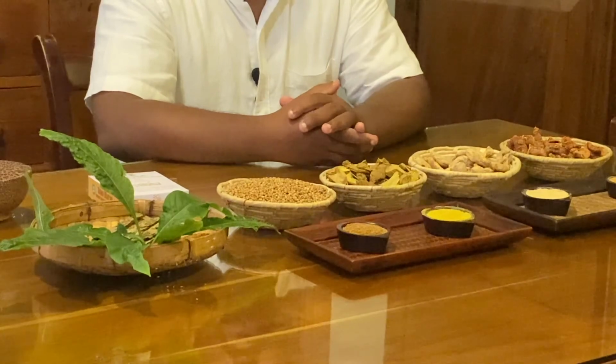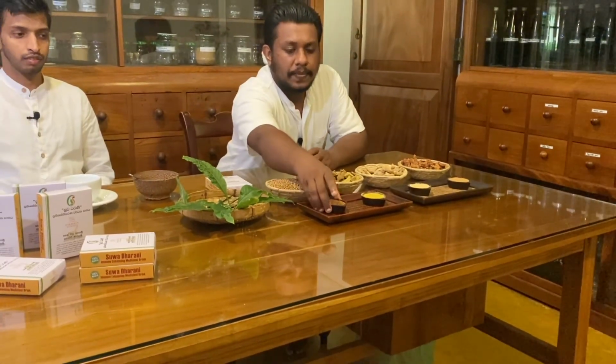Then I will tell you how to get the ratios of such medicines. Coriander, we have to take 4 parts. 1, 2, 3 and 4. Yellow wine, we have to get 2 parts. 1, 2. Dry ginger, 1 part. Dry galangal, 1 part.